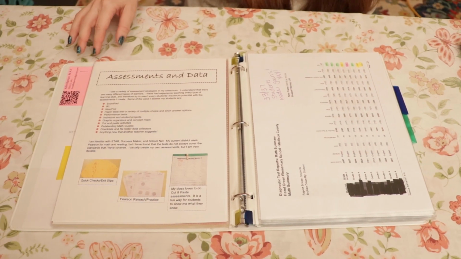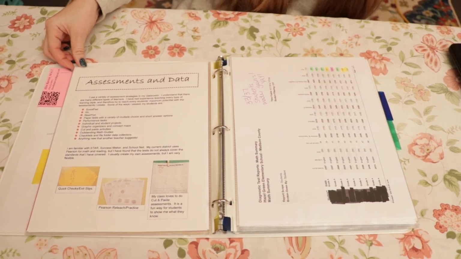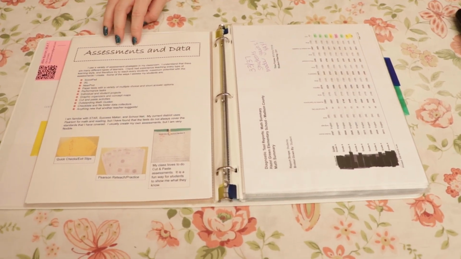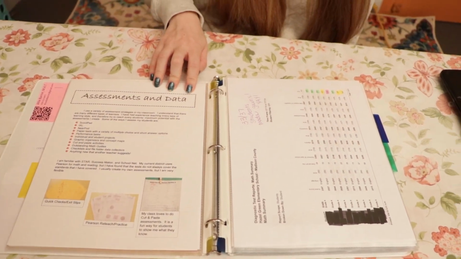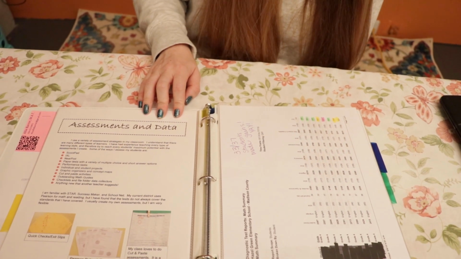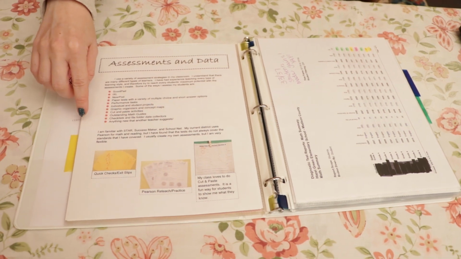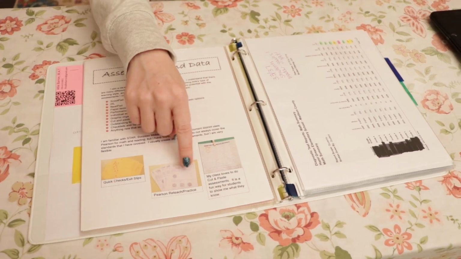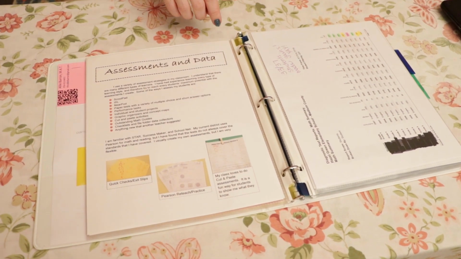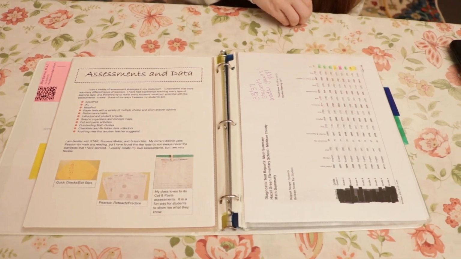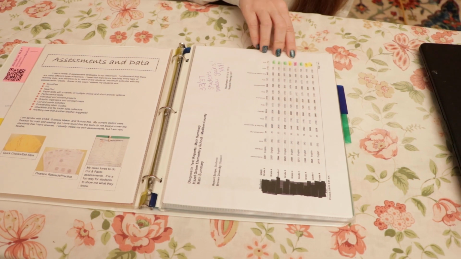In any portfolio that you are going to make to share with anyone out there, you need to show that you have some knowledge of assessment and data. That means that you know how to read the assessments that you have given. I talk about how I give assessments on this page. I've taken some pictures of the assessments that I use, and I also talk about how I use the data. And because I'm a veteran teacher, I have data from years before.